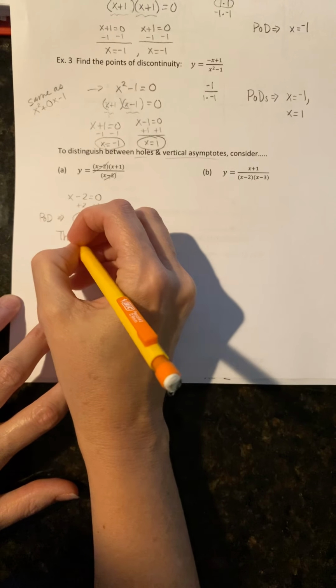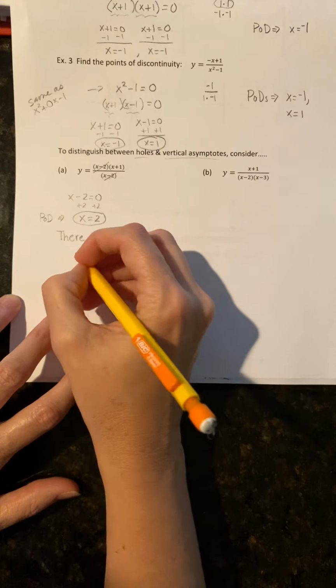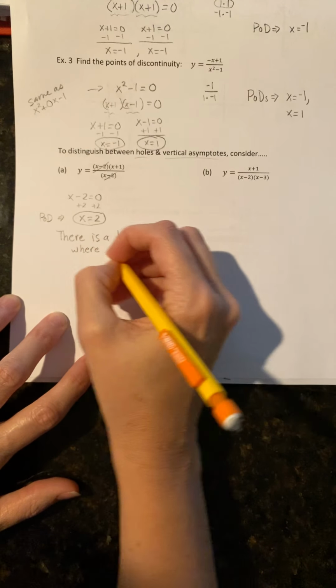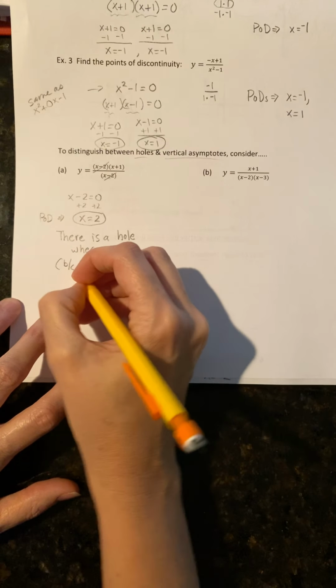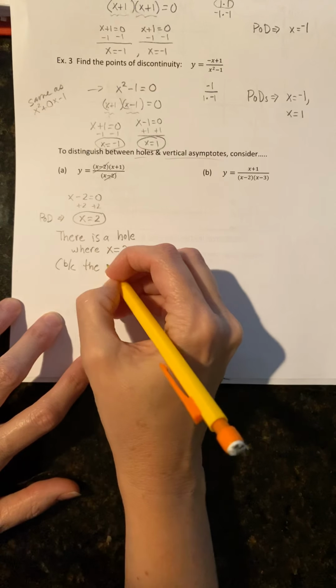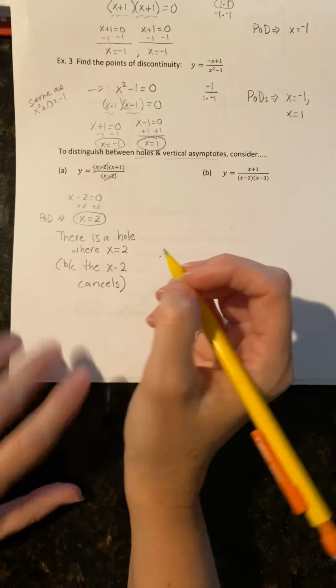So I'm going to write that down. There is a hole in the graph where x equals 2. And here's why. Because the x minus 2 cancels. That's what gives you holes in the graph.